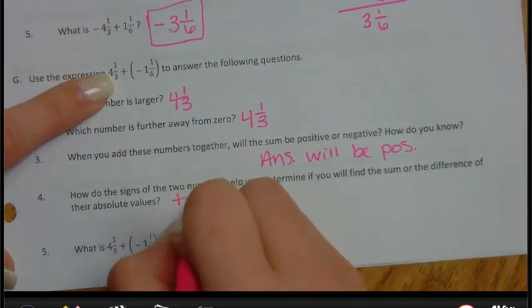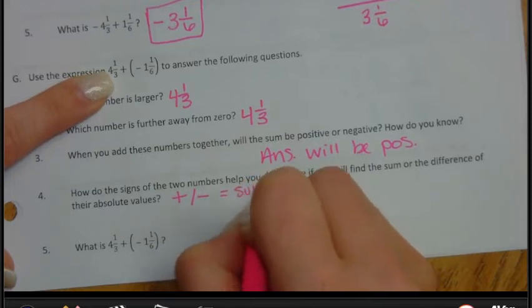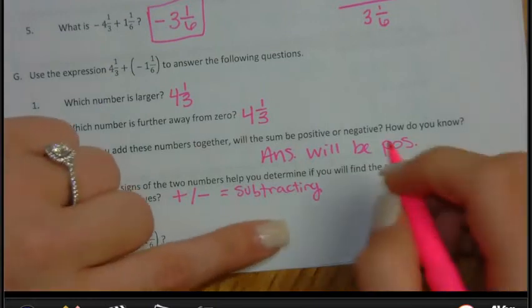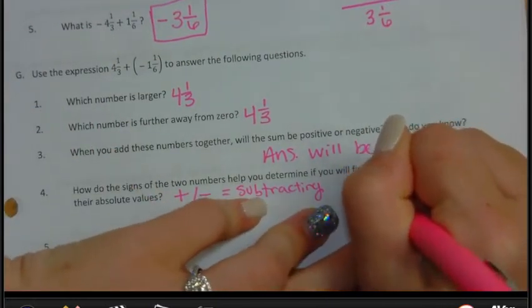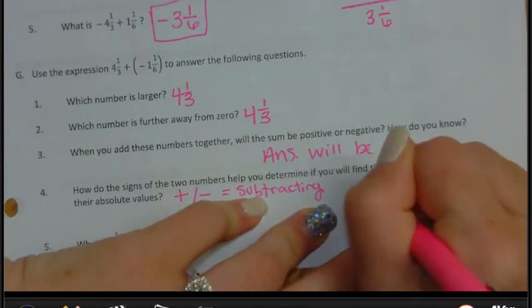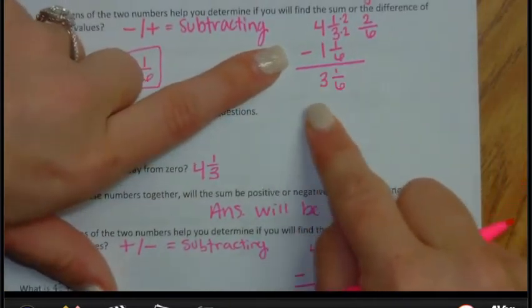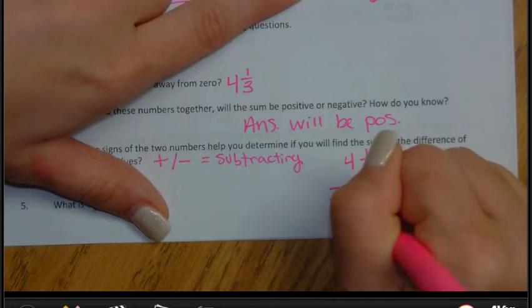Am I adding or subtracting my two numbers? Well, my first number is positive. My second number is negative. So it looks like I'm going to be subtracting. I'm going to subtract 4 1/3 minus 1 1/6. Well, we went ahead and subtracted it up here. We did the exact same thing. So I'm going to end up with 3 1/6.